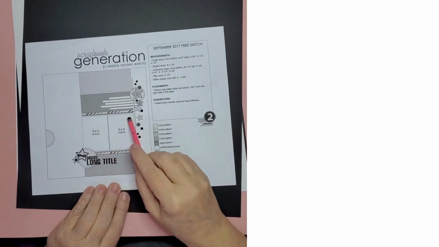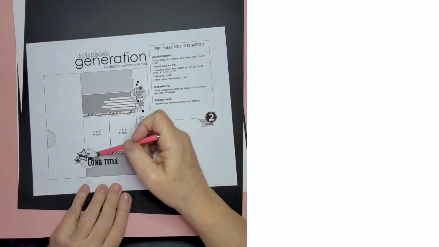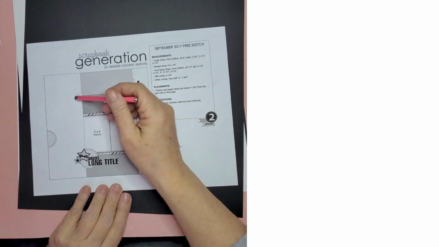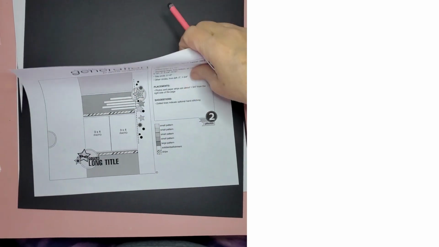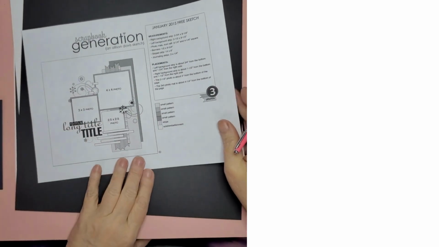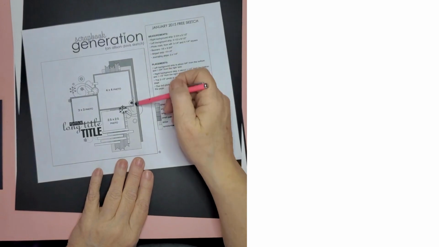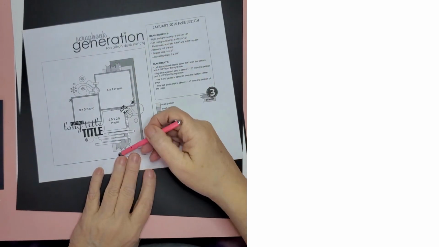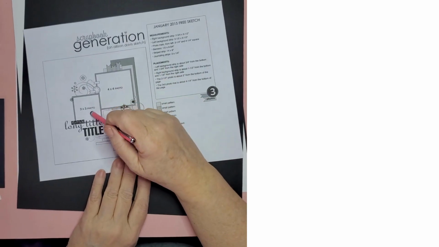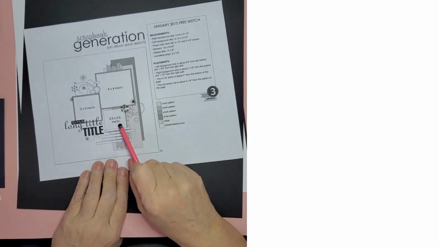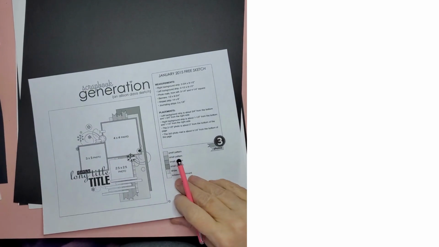They have 2 3x4 photos, but it could very easily be just one big photo. You can have it off-centered here a little bit, if that's something that you like and it does work better with your pictures. This is another one, kind of the same thing. They just have papers layered here, and then they have several different sizes of pictures added on here, and then they put their title.